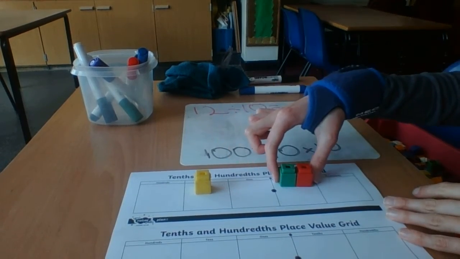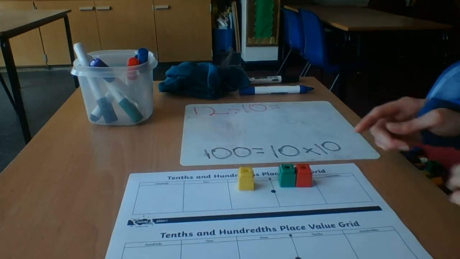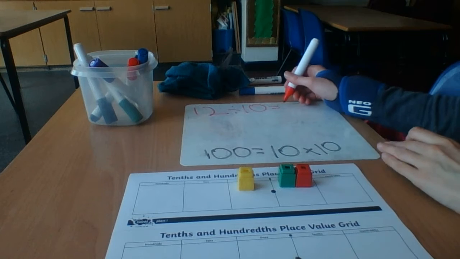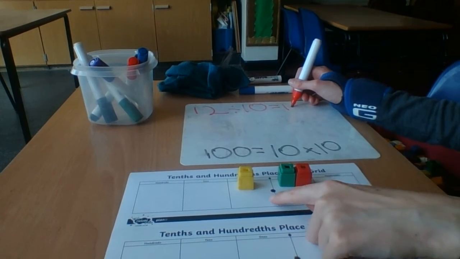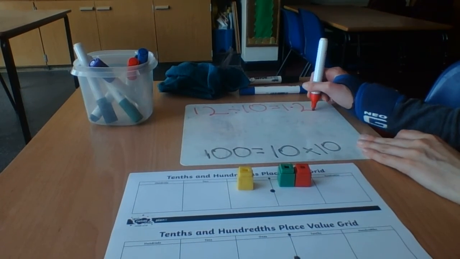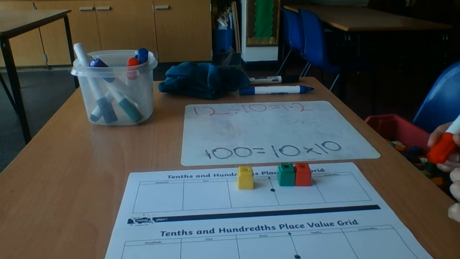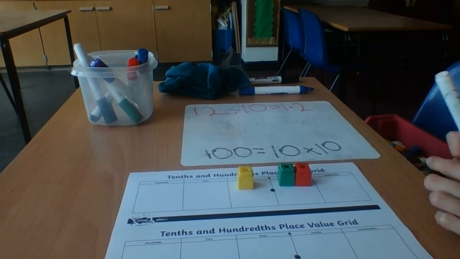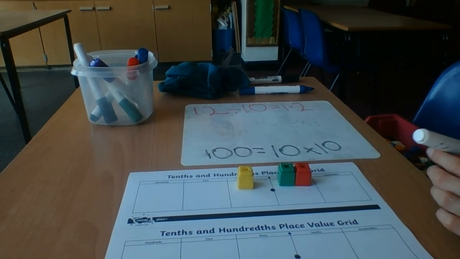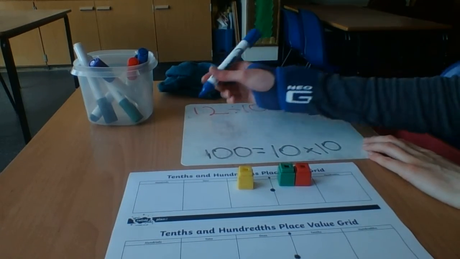So that's 1 column, 1 column. I now have 1 in the ones column, decimal place, and 2 in the tenths column. 1.2, 1 and 2 tenths. So 12 divided by 10 is 1.2.